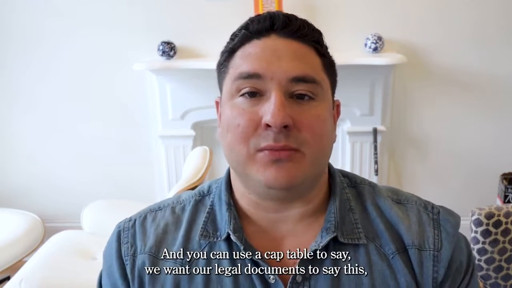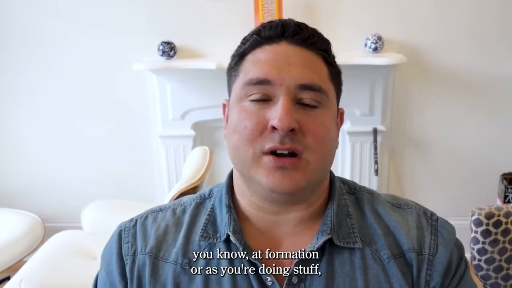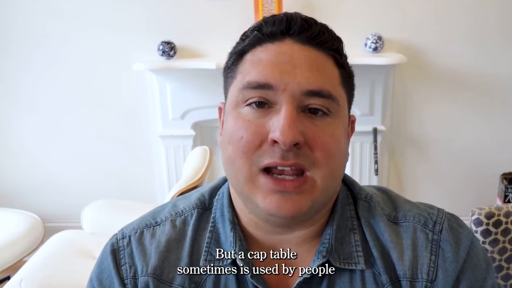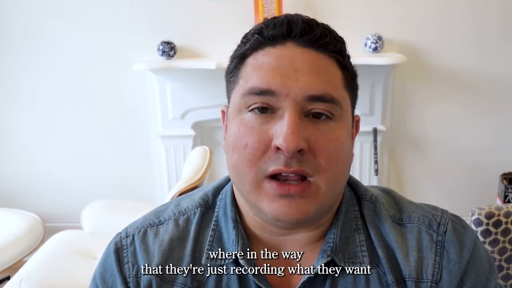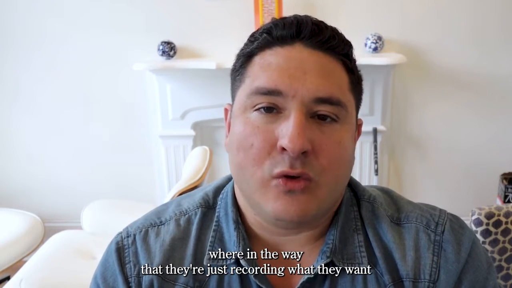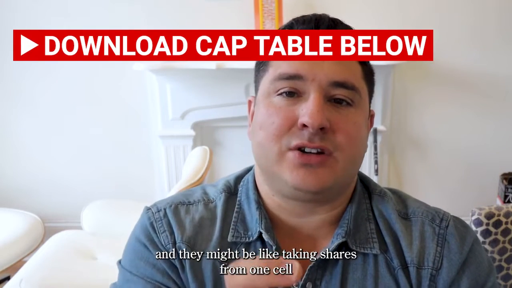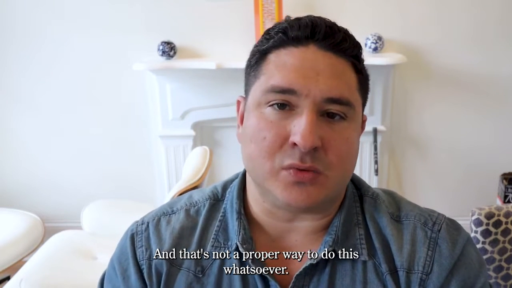Now you can use a cap table to say we want our legal documents to say this, at formation or as you're doing stuff. You can use it to model out things. But a cap table sometimes is used by people in the way that they're just recording what they want ownership of a company to be, and they might be taking shares from one cell next to someone's name and putting them in the column for another one. And that's not the proper way to do this whatsoever.